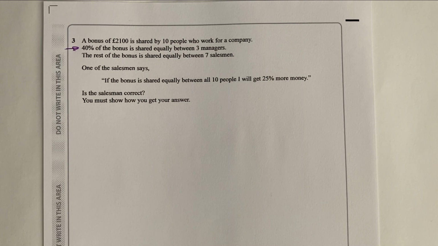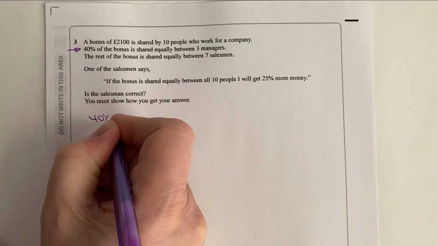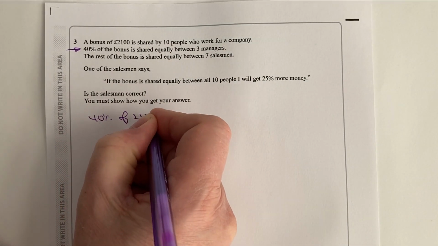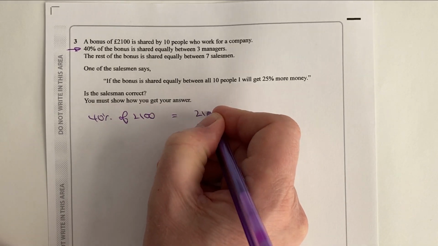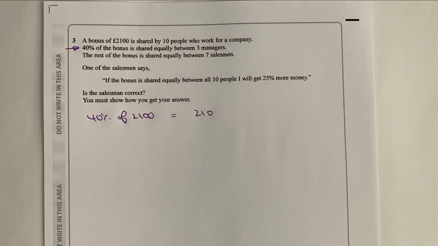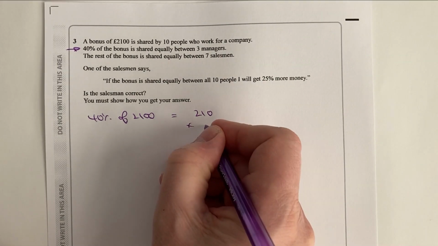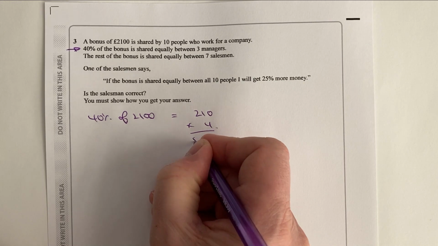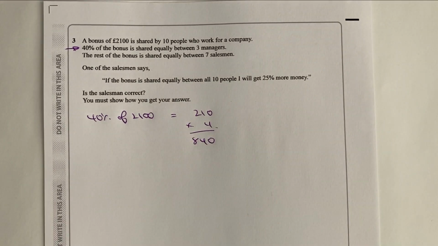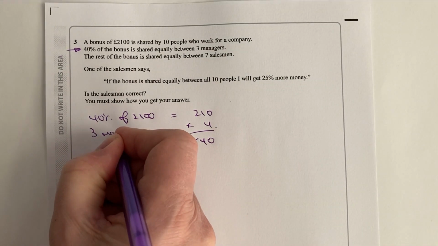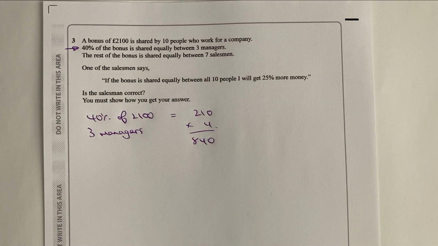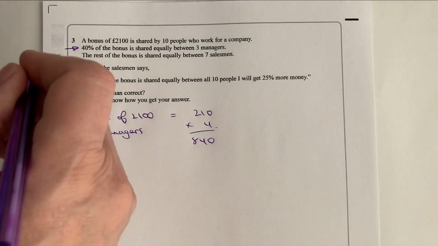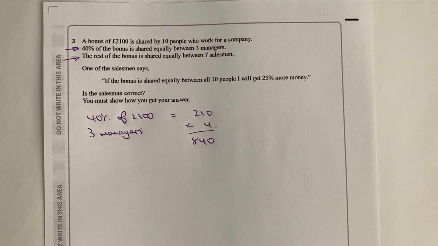So what I need to do is work out that 40% of 2,100. Well, the way I would do it is 210, which is 10%, multiplied by 4, which is going to give me 40%, or £840. So I know that the 3 managers are going to share the £840 equally.